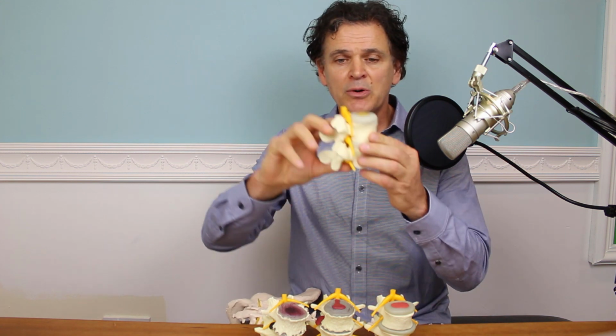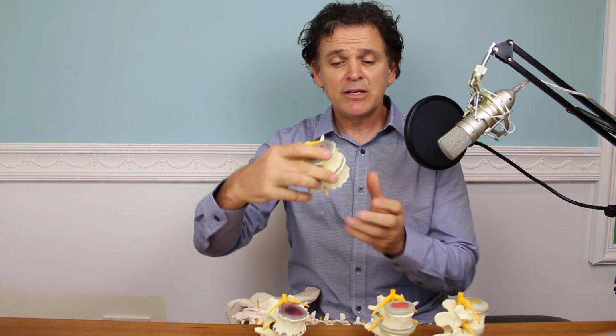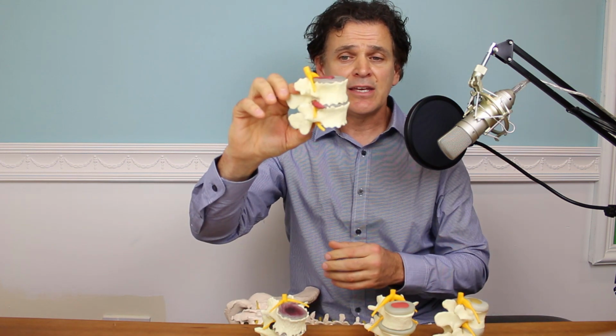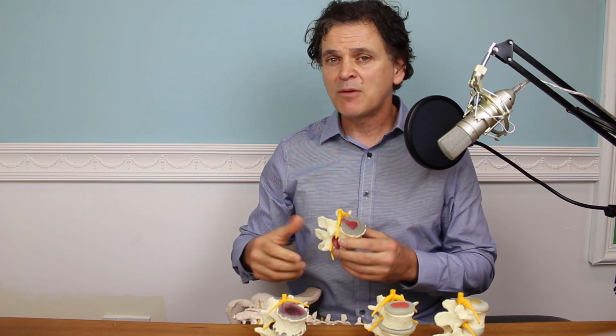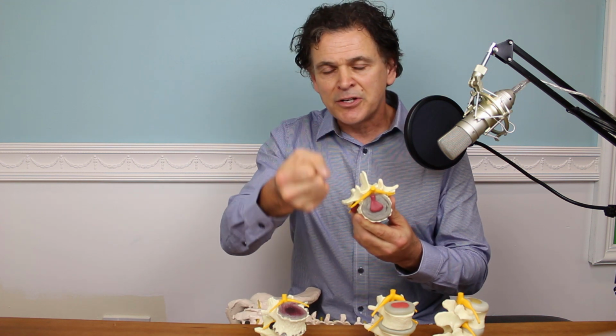So if we take a normal healthy disc like that, within a short period of time, about a year or two, it breaks down like this. It starts calcifying and breaking down, and if you've had an MRI, they would say stenosis or canal stenosis. Stenosis means hardening, and basically it's calcifying. And stenosing means it's closing in on the nerves or the spinal cord in and around the spine.